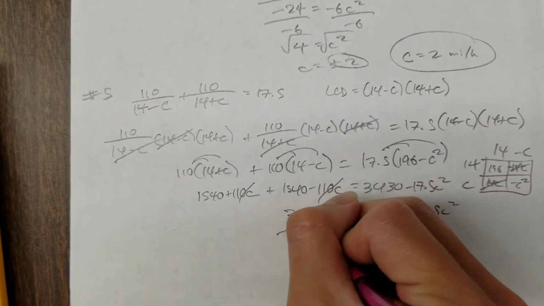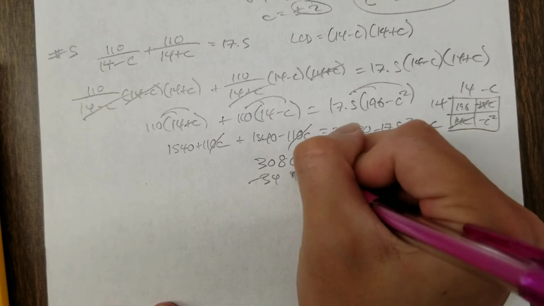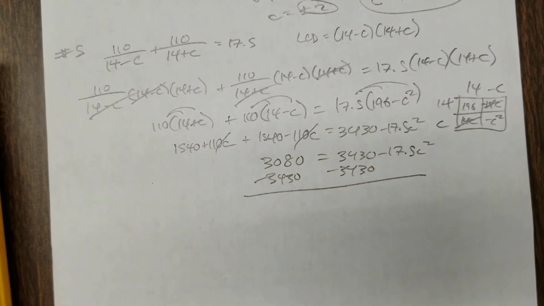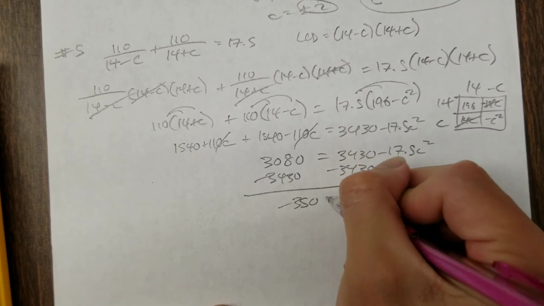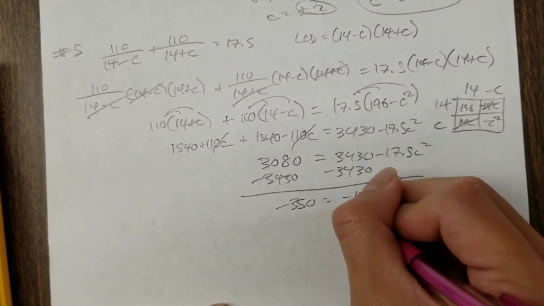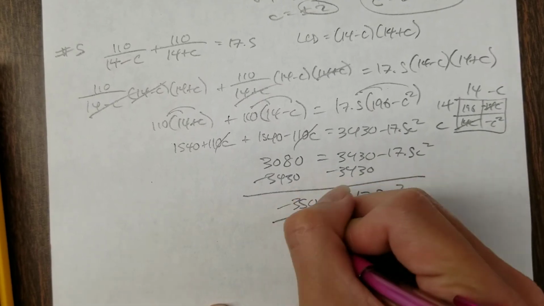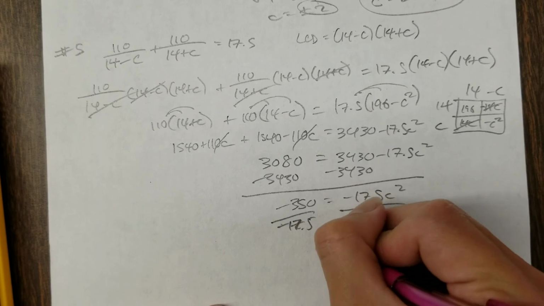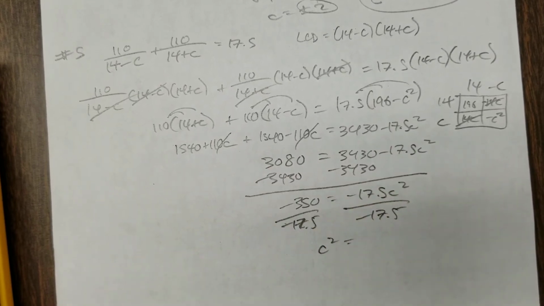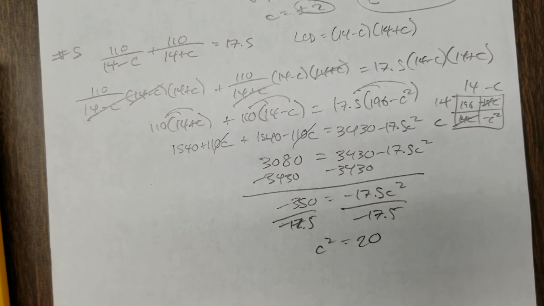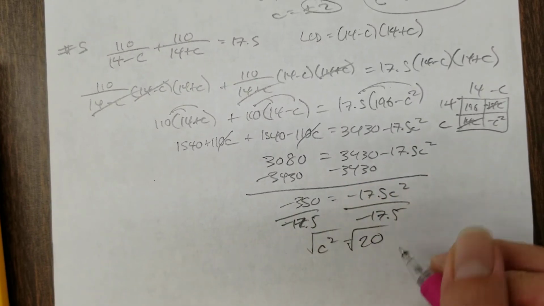Subtract this from both sides. This is negative 350 equals negative 17.5c squared. Divide by negative 17.5. Then you get c squared equals 20. And then you take the square root.